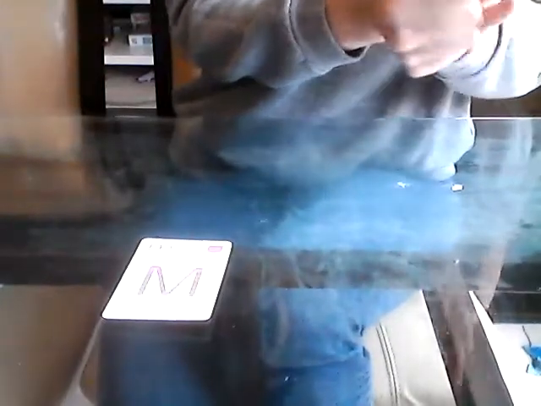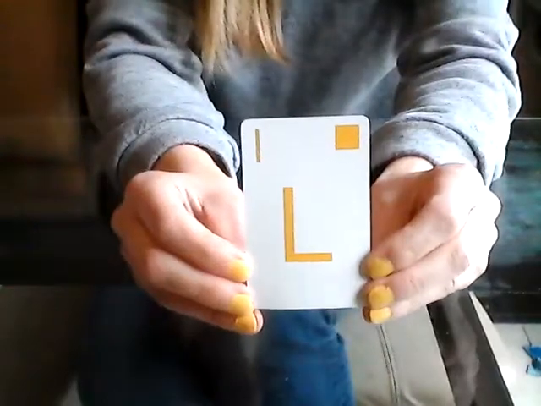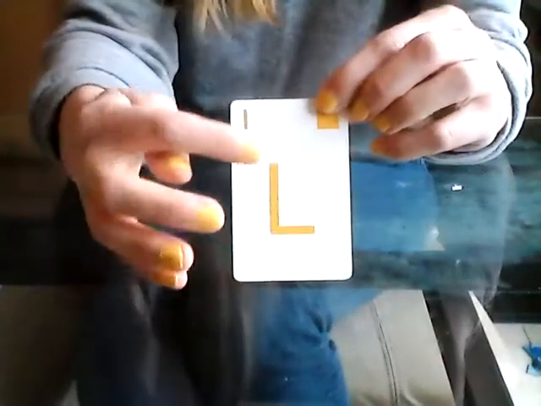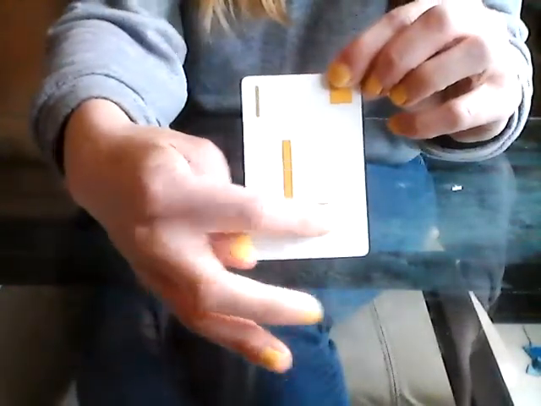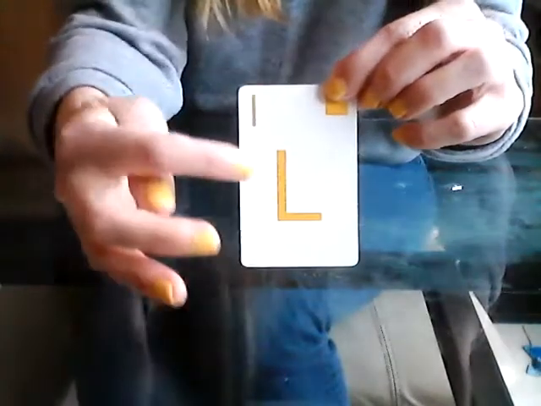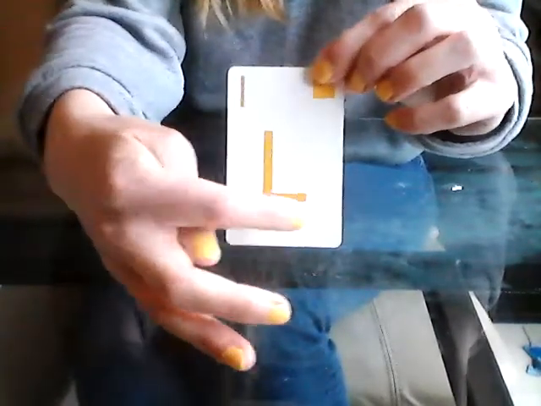Let's do an L for Leo. Let's find the L. Let me see if I can find the L. Here we go. All right, so we're going to do L for Leo. And again, we're going to use the uppercase L. So 1, 2. We need 2 lines to do the L. So let's give that a try.